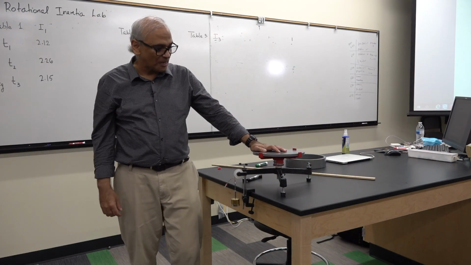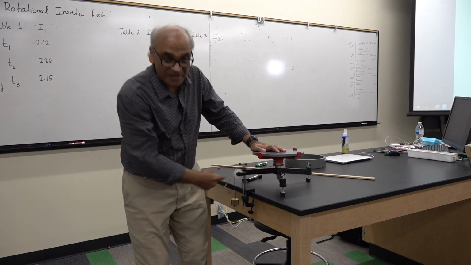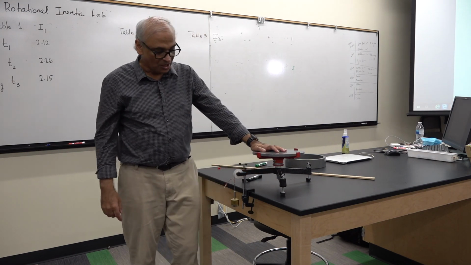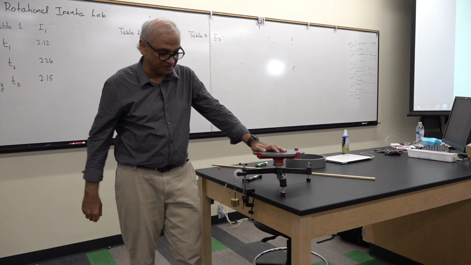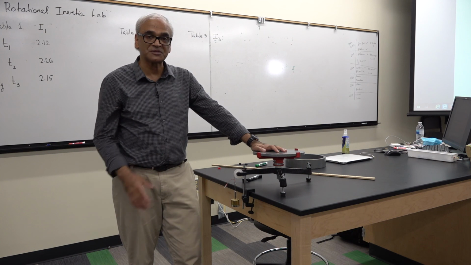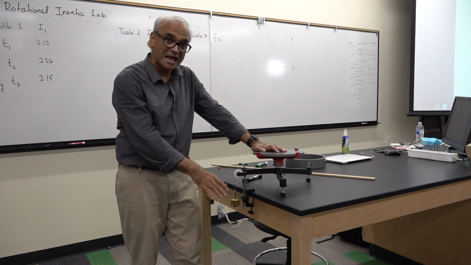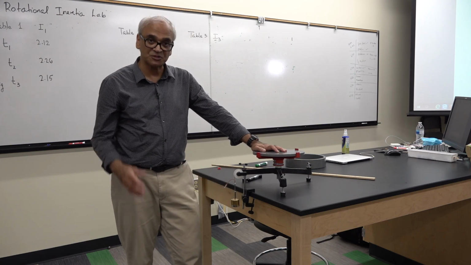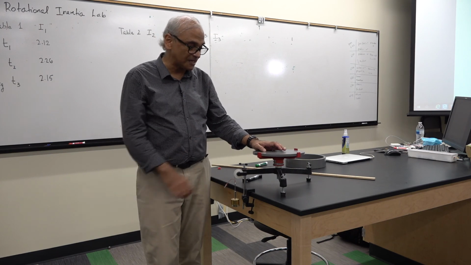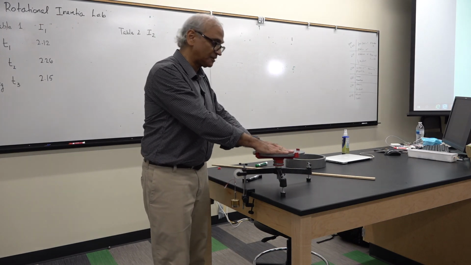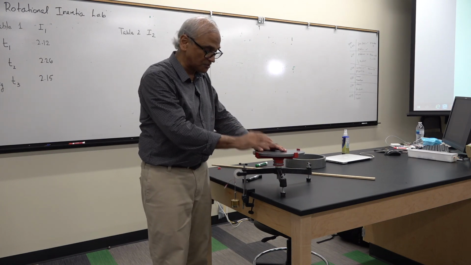Okay, so what happened is that our string was catching under the base over here. So we fixed that problem. What we did is that we added another 200 grams to our original 100 grams. So right now we have 300 grams. So for your table 2, you have to take into account that this m, small m, is 300 grams, which is 0.3 kilogram. So we're all set with this setup. We have the cross, and we have the disk on top of the cross. We're going to measure the moment of inertia for this combined system.